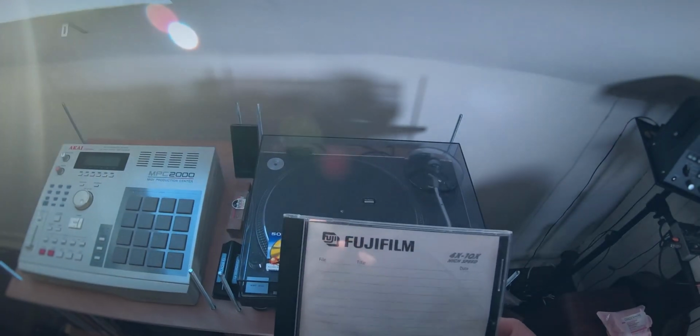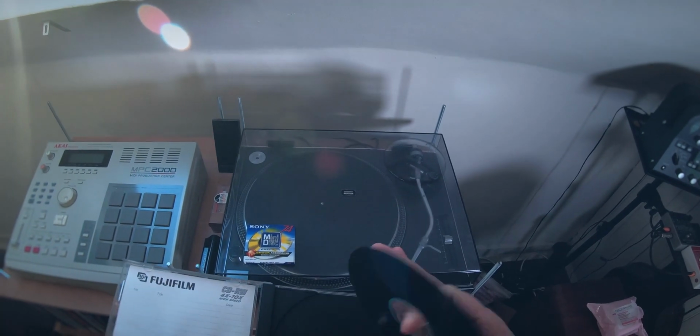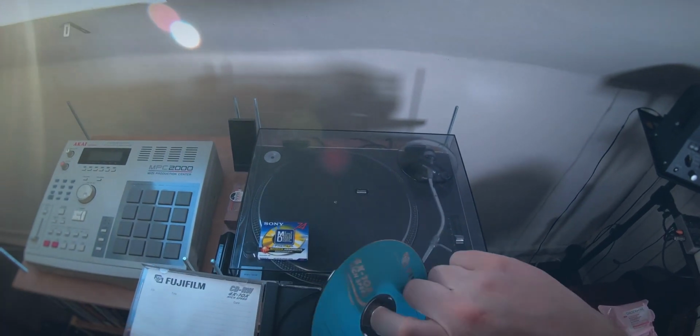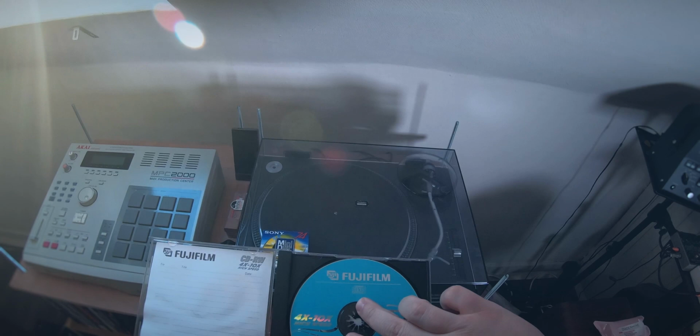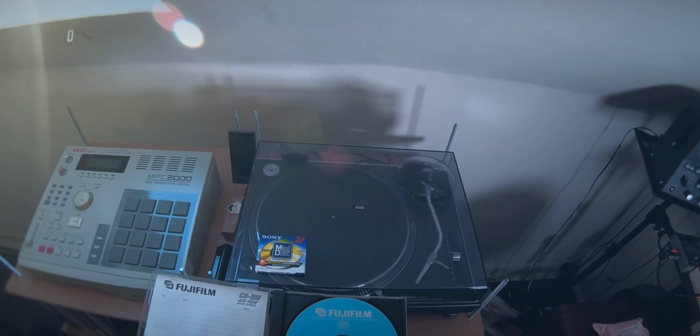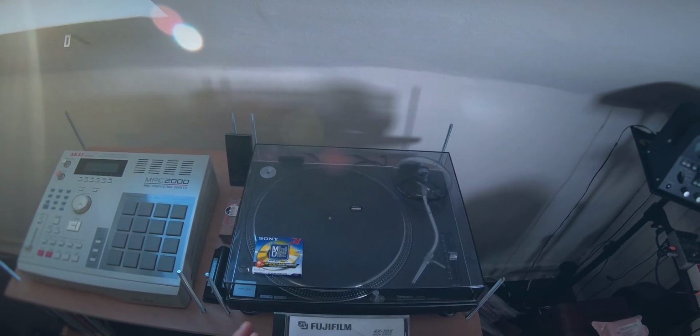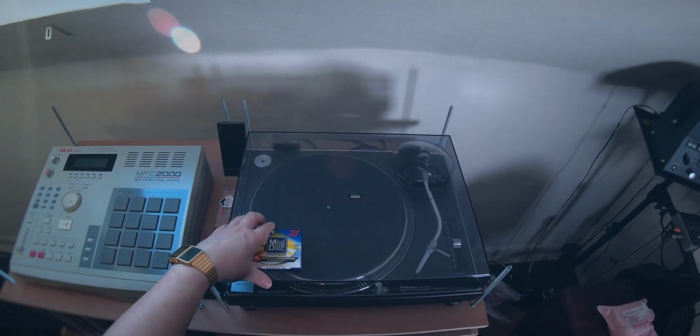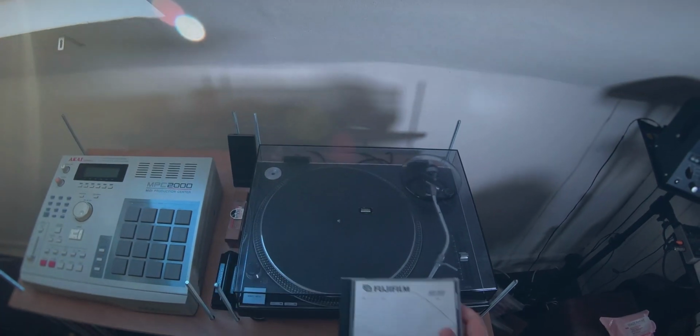So I have this CD here, where it's a CD rewritable, and I recorded a video game soundtrack from the PlayStation era that wasn't commercially released onto this one. And I'm gonna use this to transfer all the songs to this, the MiniDisc.